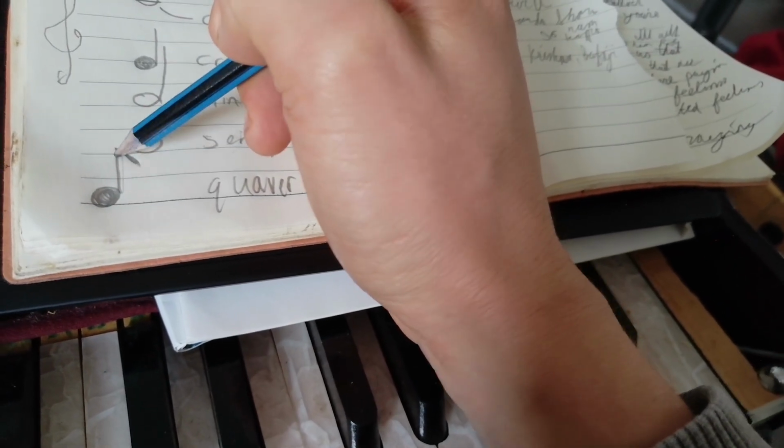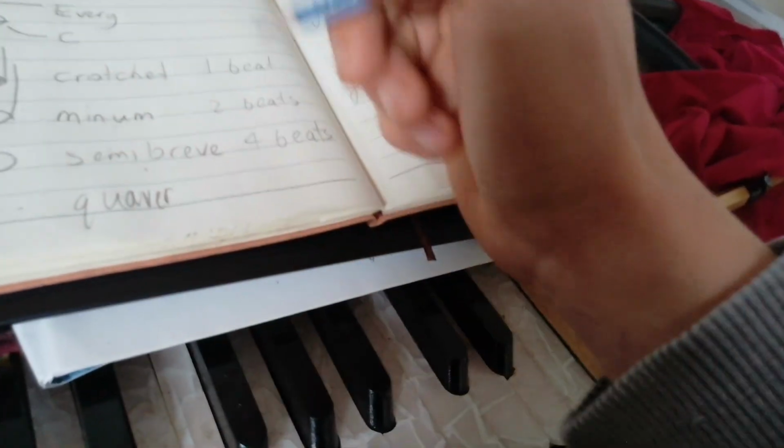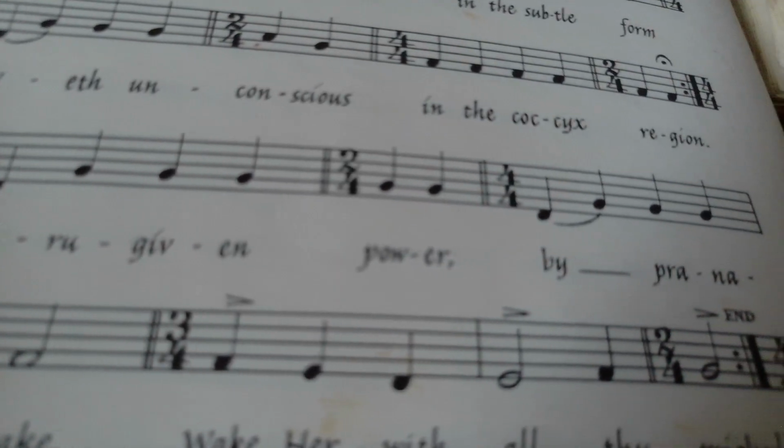You could call this the stem and this the tail, I guess. So quavers connect like this. Okay, see that there?